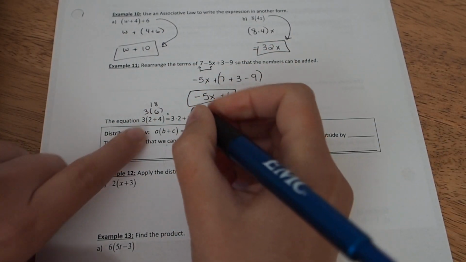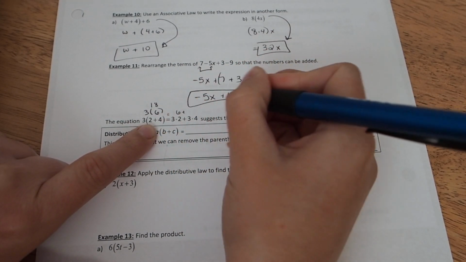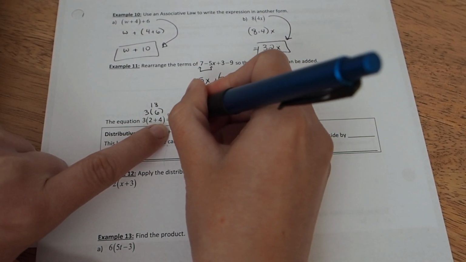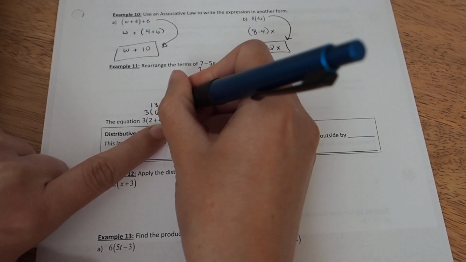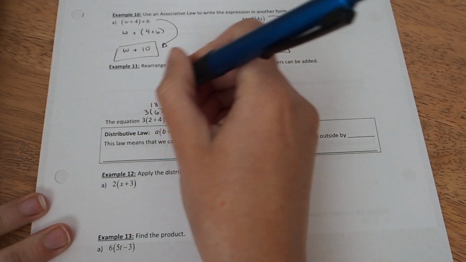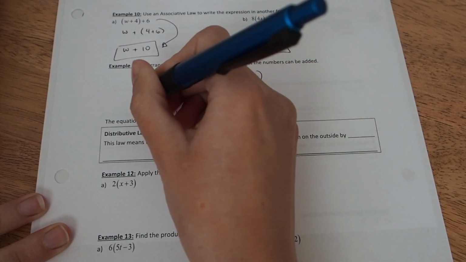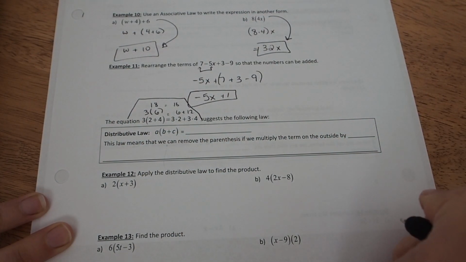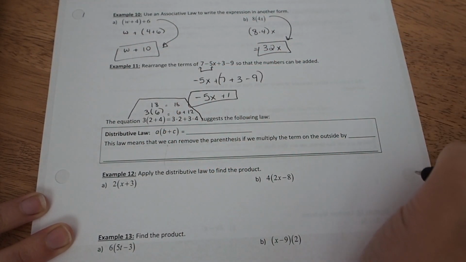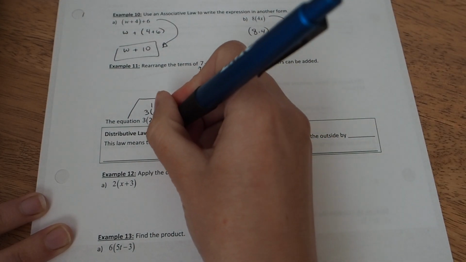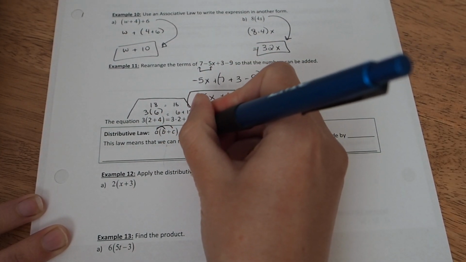Or if you do 3 times 2, 3 times 2 is 6. Plus 3 times 4, 3 times 4 is 12. And you add that, you also get 18. So you can see in one numeric example anyway, it's true. That suggests the following law. A times B plus C is the same thing as A times B plus A times C.